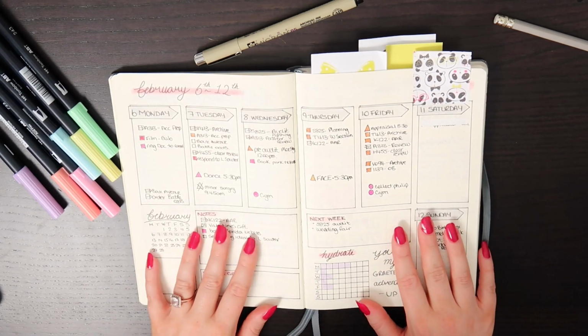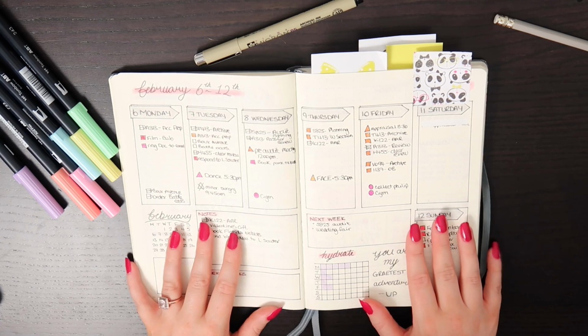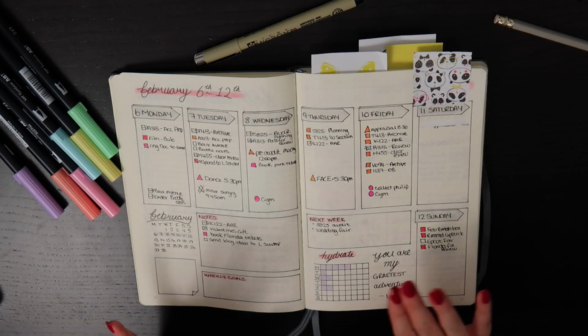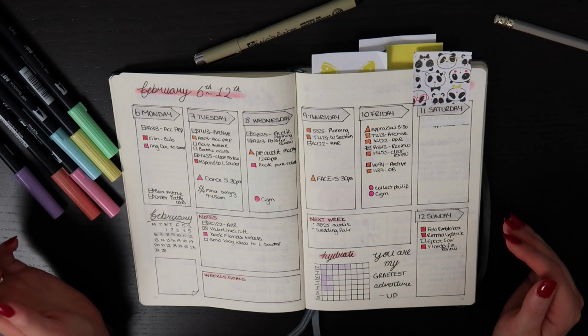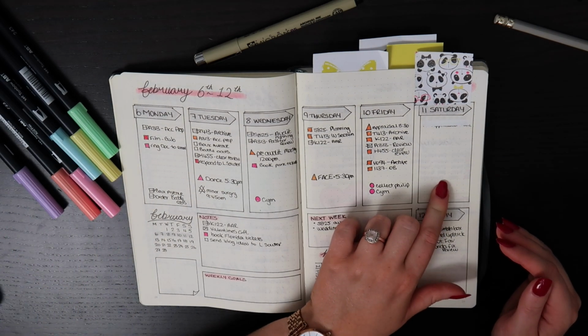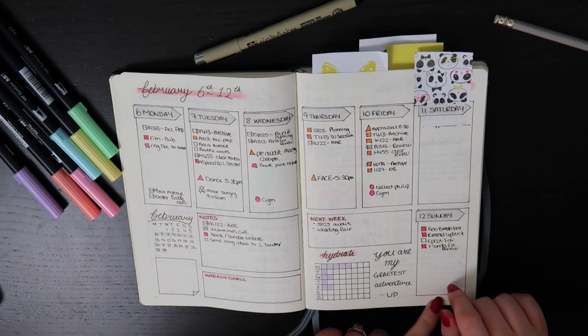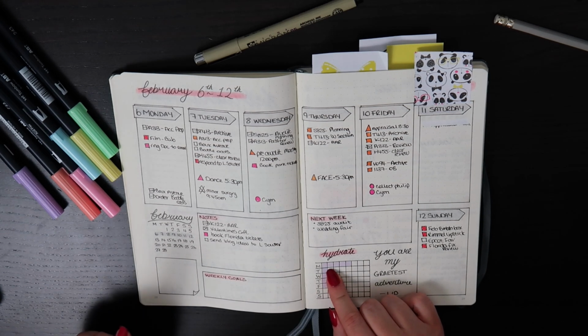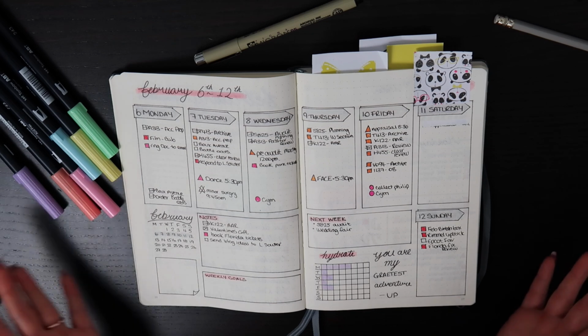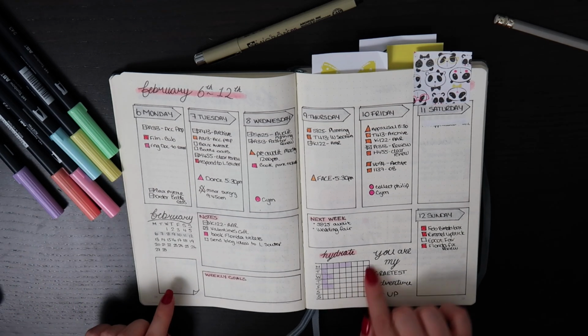So this is layout 1. This is the very first layout that I ever did in my bullet journal. As you can see, I pretty much copied it exactly from Pinterest. So we've got the boxes with all the dates in it, and Sunday was down here, which really bugged me. I've got this weekly goals box, a little notes box and things. This wasn't useful, this didn't really get used.